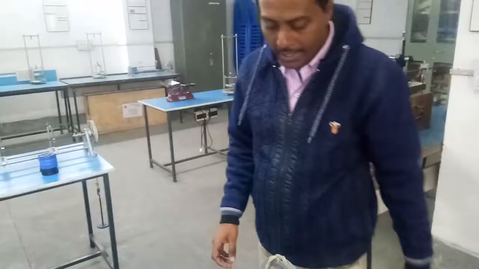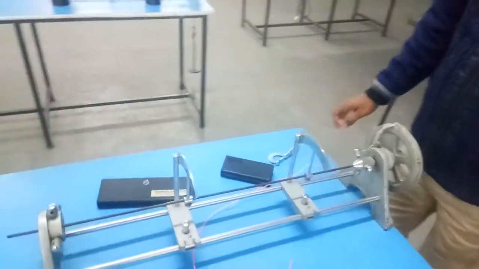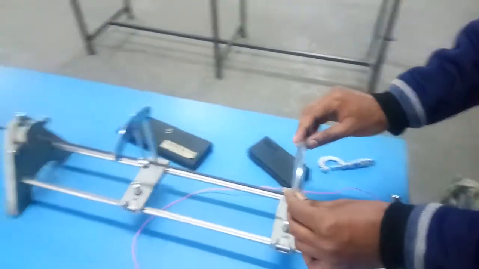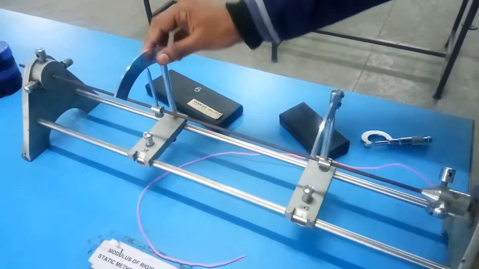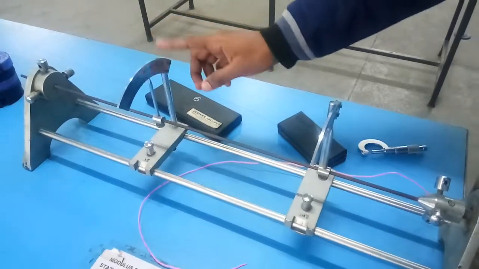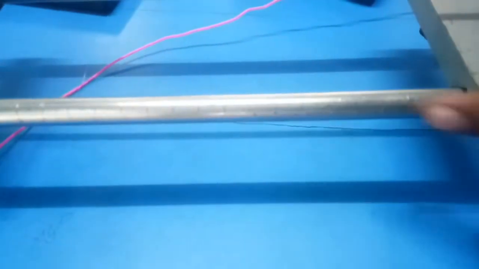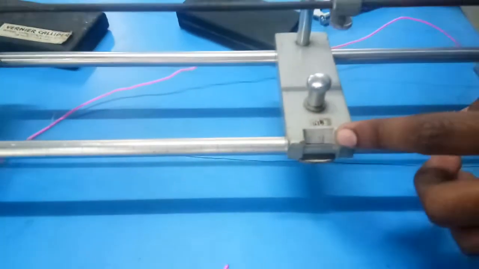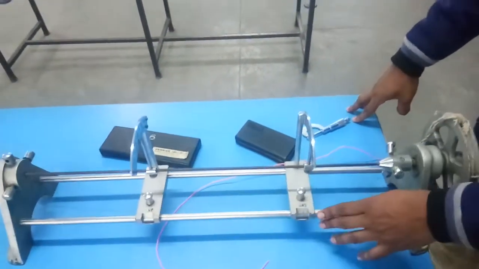Now the next part of the experiment. There are two pointers on the scale. This is pointer number 1, which gives theta 1, and pointer number 2, which gives theta 1 prime. There is a scale along the rod. From the scale we have to measure the distance between these two pointers.